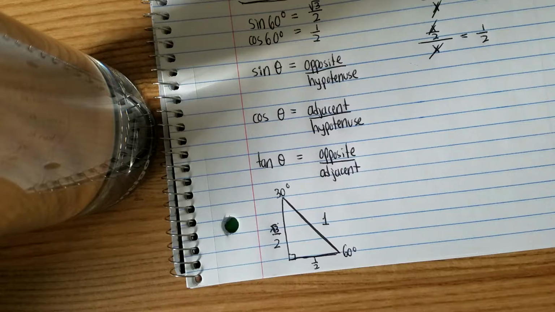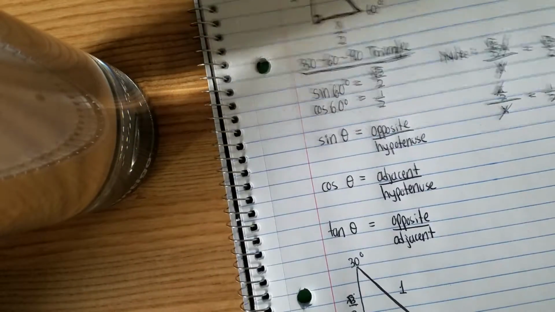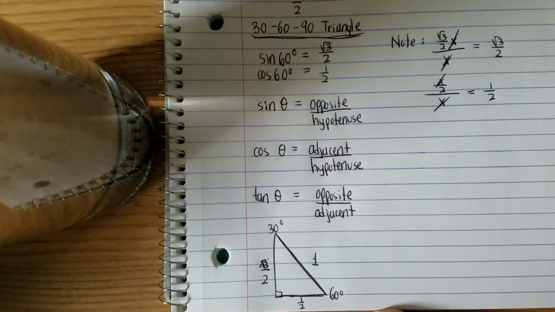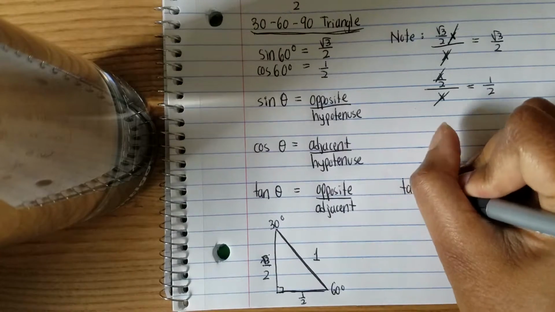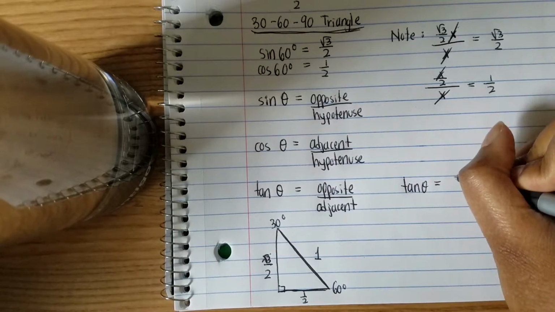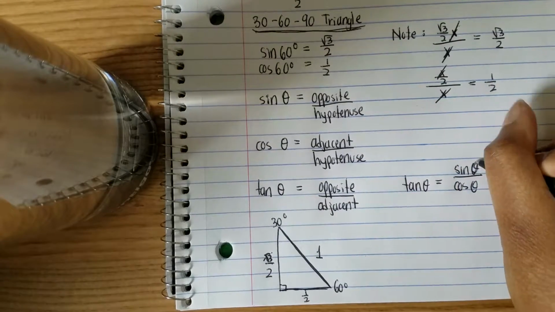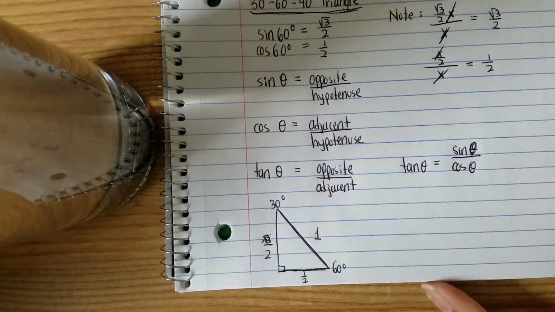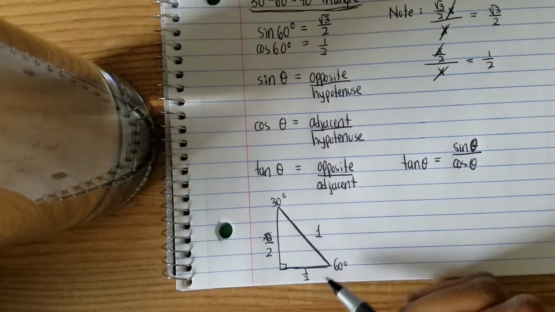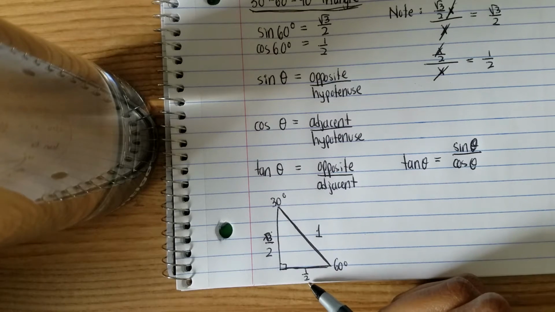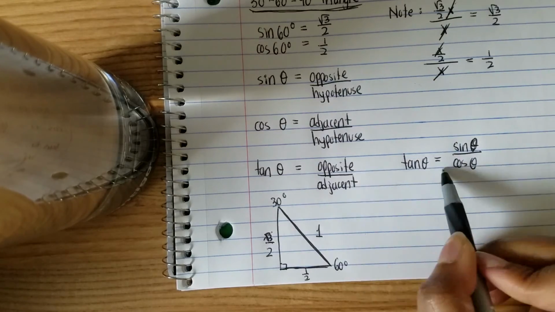And now I'm going to go to the 45, 45, 90 triangle. And I'm just going to make the point that tan theta is equal to sine theta over cosine theta, which you can see right here. In this case, tan theta would be root 3, because root 3 over 2 divided by 1/2 is root 3. So yeah, these are pretty much the same thing when you think about it.